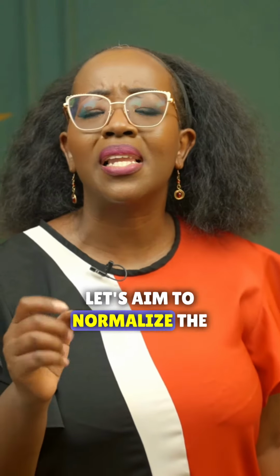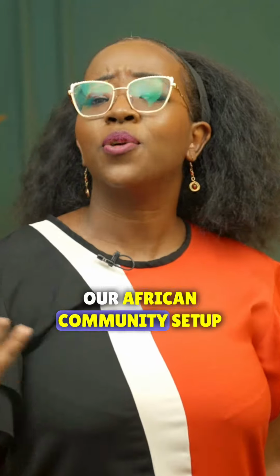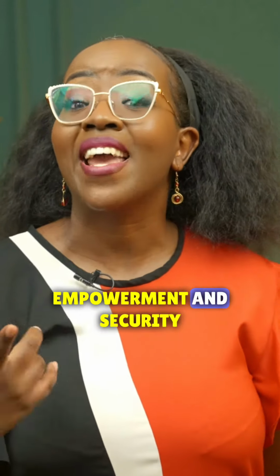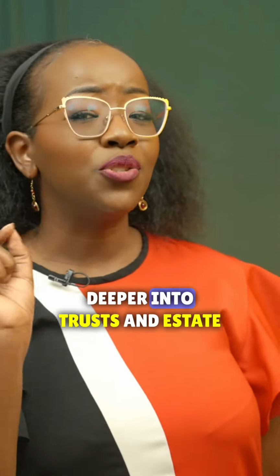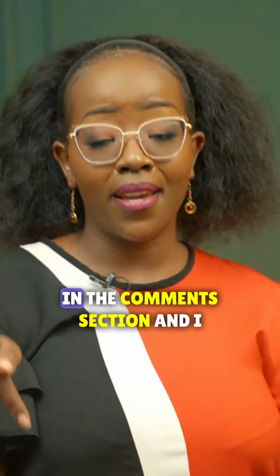Let's aim to normalize the concept of trust fund babies in our African community setup and foster financial empowerment and security.